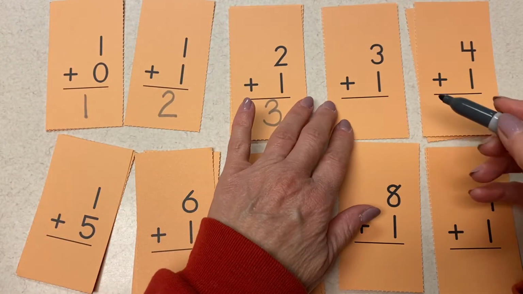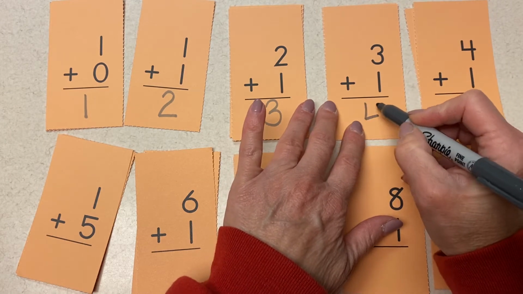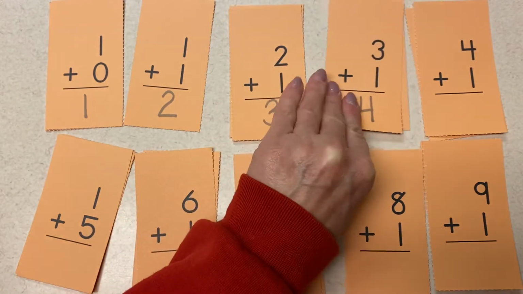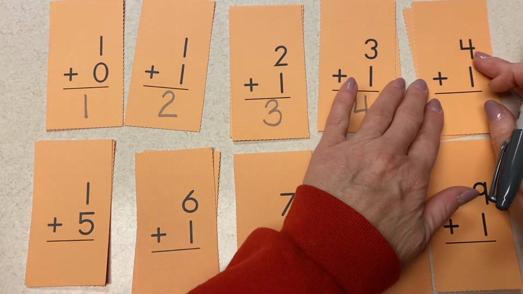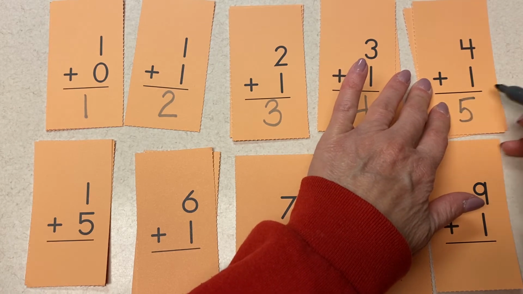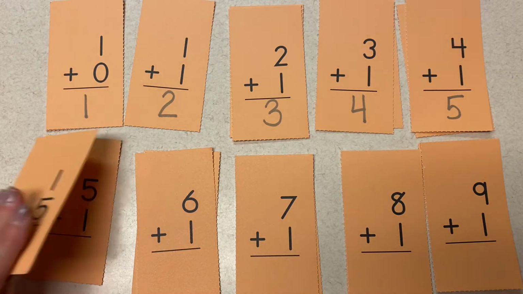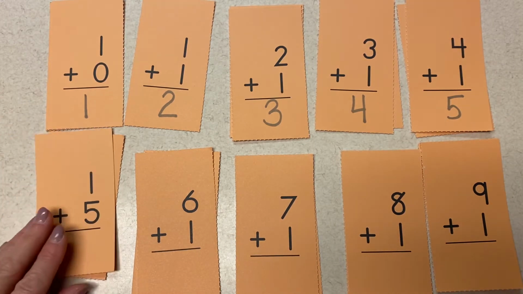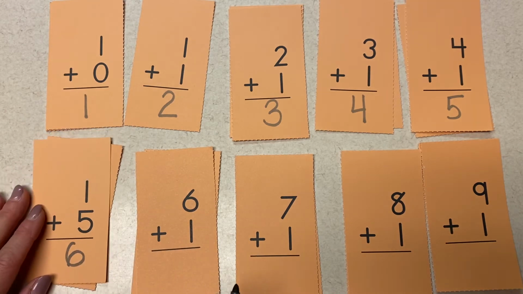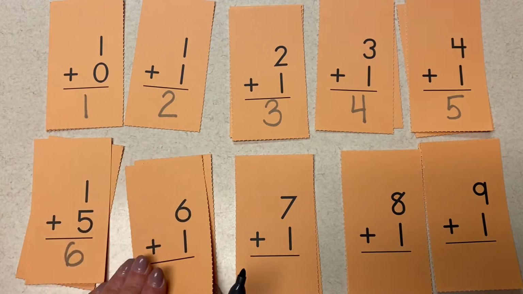3 plus 1 and 1 plus 3. The 3's next door neighbor is 4, so we can say 3 plus 1 or 1 plus 3 equals 4. 4 and his next door neighbor is 5, so put a 5 on the back of both of those cards. 5 plus 1 and 1 plus 5. 5's next door neighbor is 6. Put a 6 on the back of those cards. 6 plus 1 and 1 plus 6.